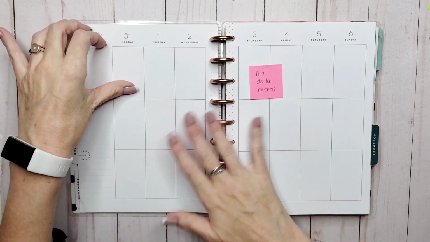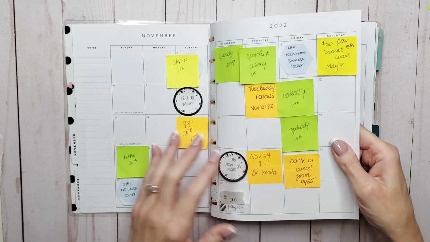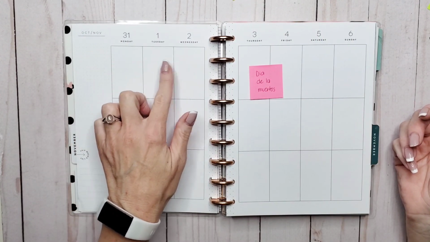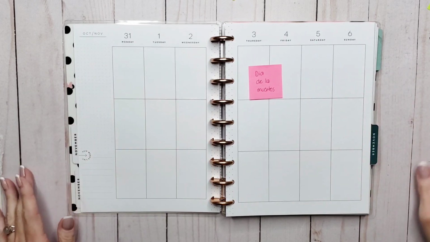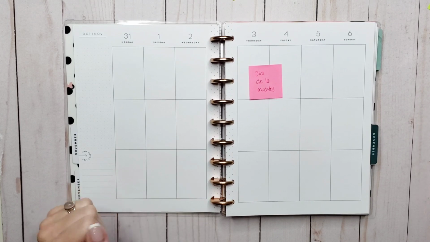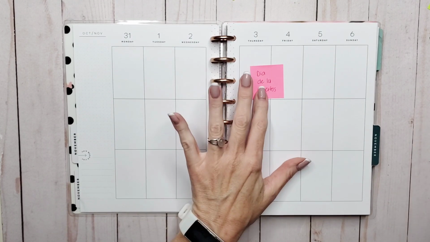Normally, hubby and I would be in Mexico around here. We generally like to be down there for the 31st, 1st, and possibly the 2nd, if possible. But most of the time, we're definitely there for these three days. And that's what I'm missing. I'm very much missing it. So I'm going to do that spread this week.